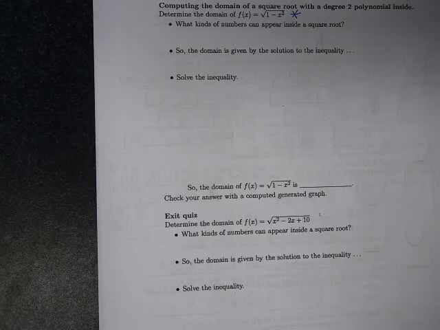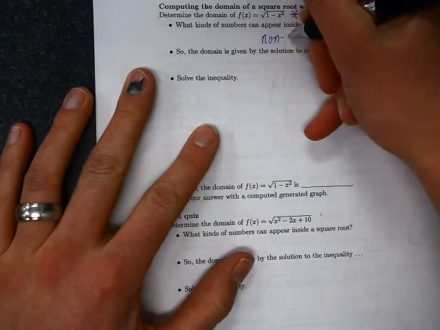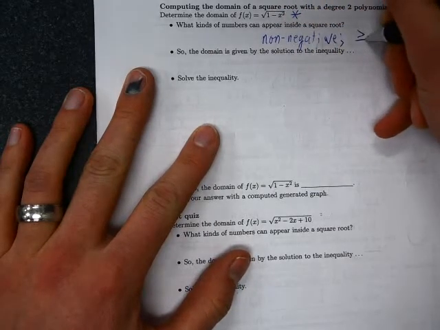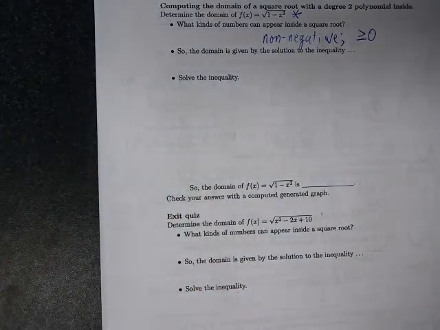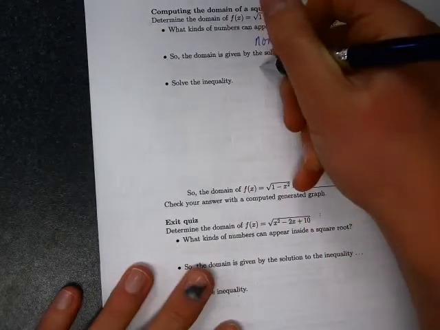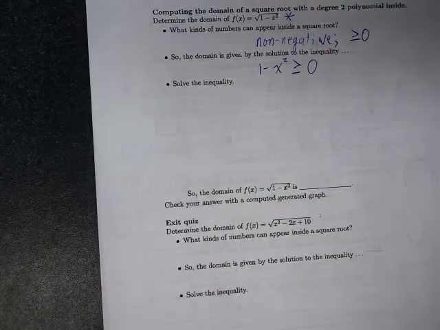And the only thing that I can see that could possibly go wrong is the square root. What types of numbers can I see inside the square root? Anything positive. Maybe I'll be pedantic and say, well, you mean anything non-negative, because the square root of 0 makes sense, so 0 is allowed. I can see anything that's bigger than or equal to 0. So if I want to compute the domain of this, I just need to know when the thing inside the square root, 1 minus x squared, is bigger than or equal to 0.